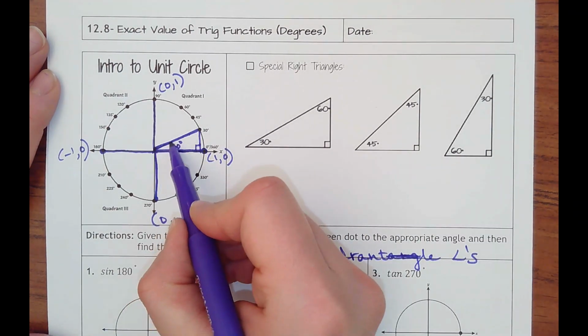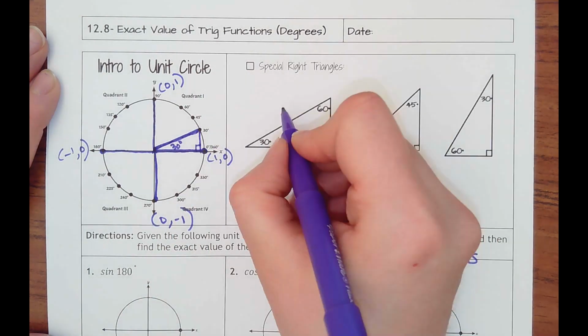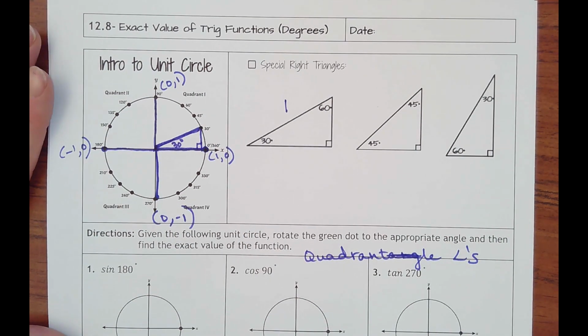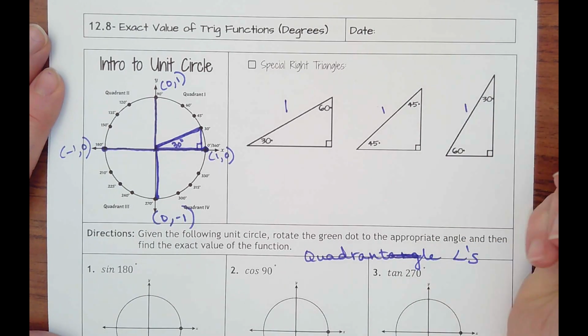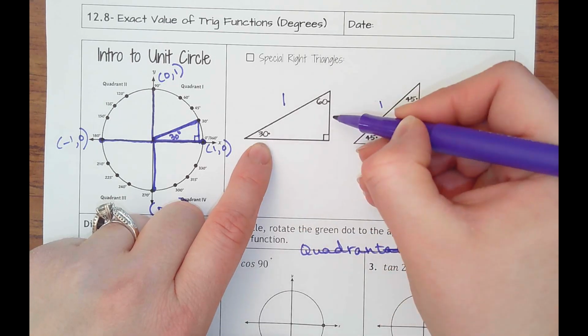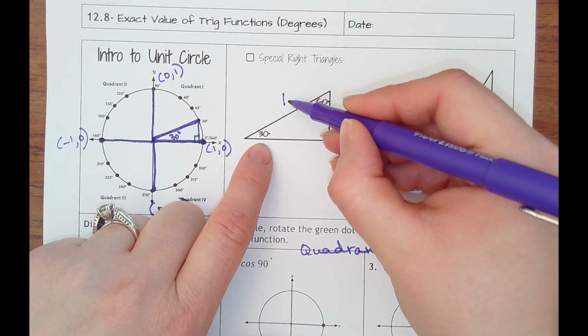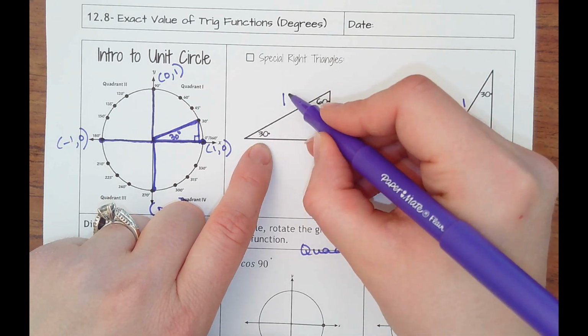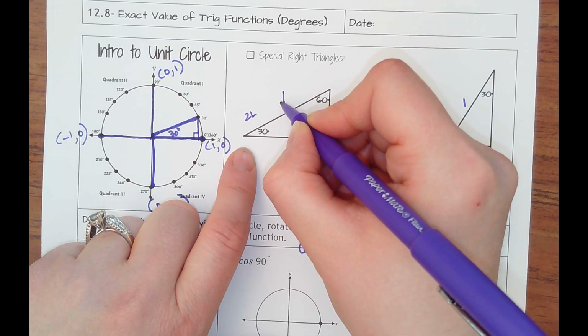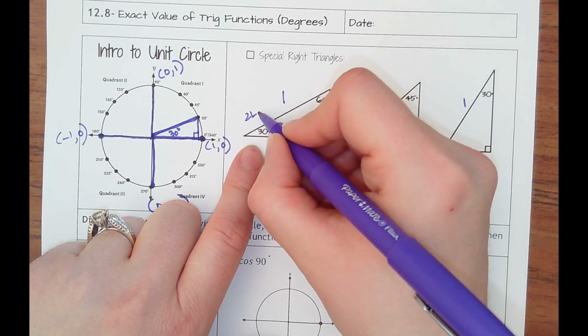Well, this is my hypotenuse, or really the radius, which I told you in these problems, the radius or the hypotenuse is always 1. 1, 1, 1. So we got to think about what is the relationship between the short leg and the hypotenuse. Do you remember that this is 2 times the short leg, and then you would solve that?